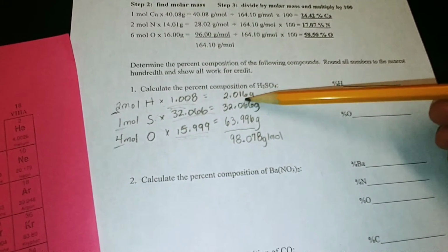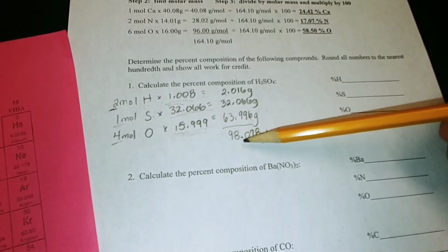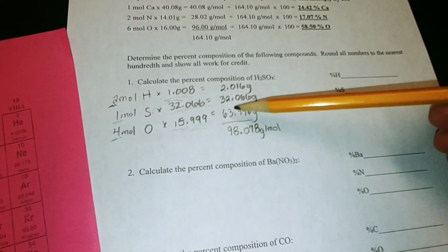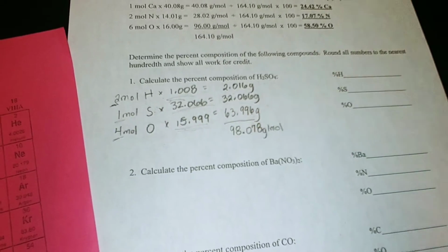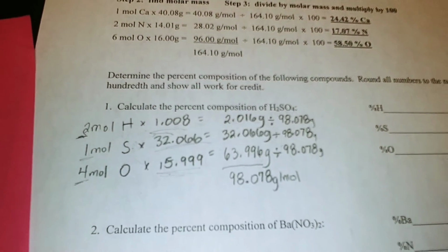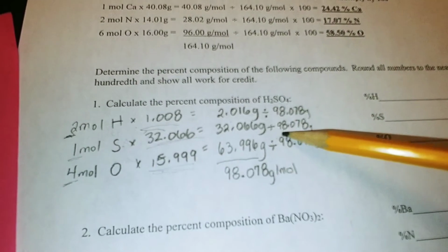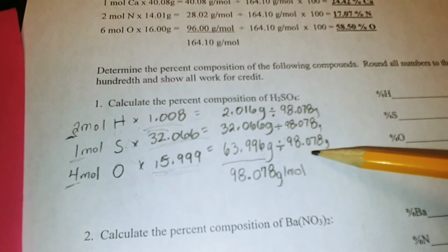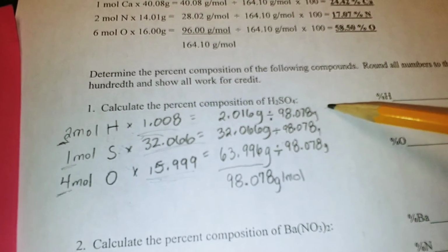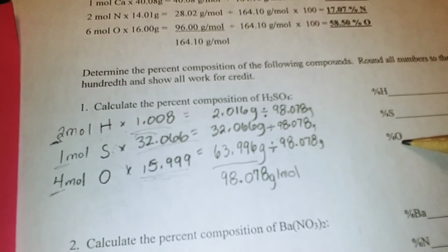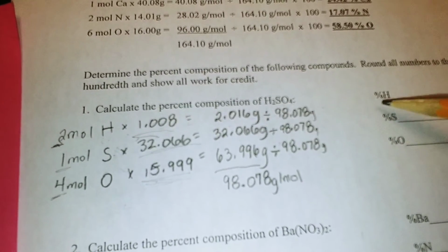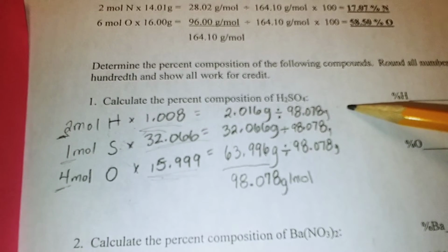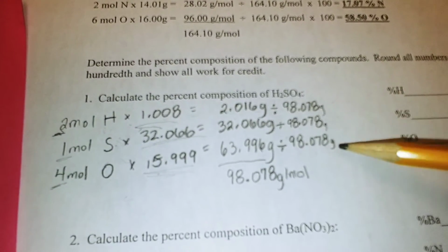So 2.016 divided by 98.078, 32.06 divided by this number, and 63.996 divided by this number. Okay, because it's not going to be enough for you just to divide by the molar mass, we need to go ahead and also multiply by 100 to make it a percent. Otherwise, we're going to get these small decimal numbers. So again, we're going to add to this calculation times 100 for each one.